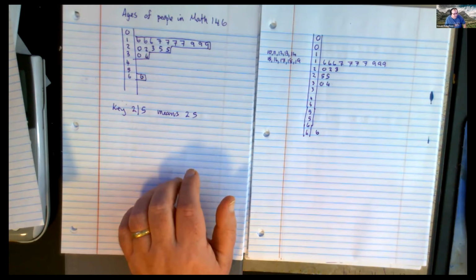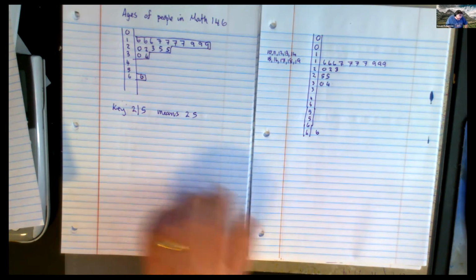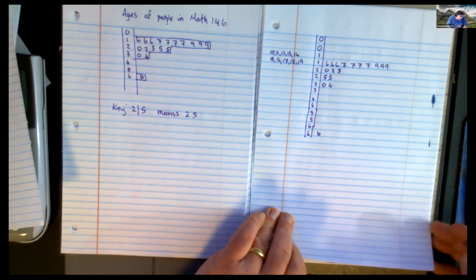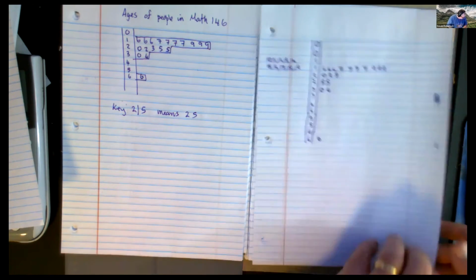Are we good? And that's pretty much it. We've looked at all the different types. So now we're going to go and start looking at how WebAssign homework looks.